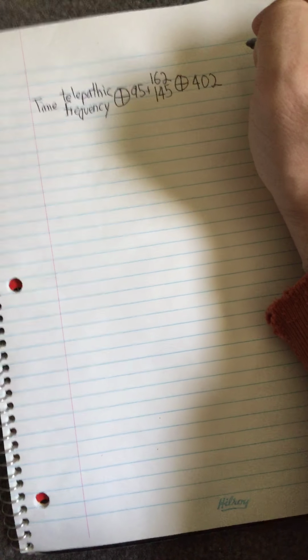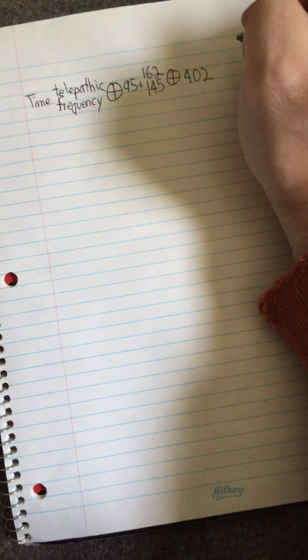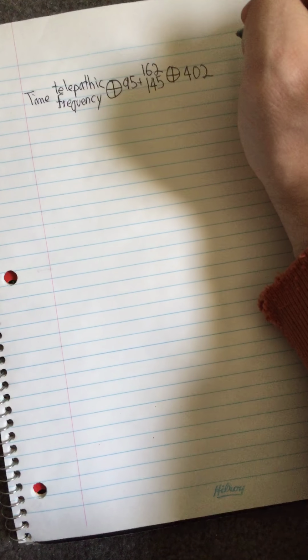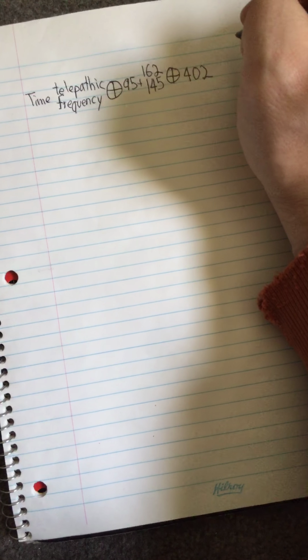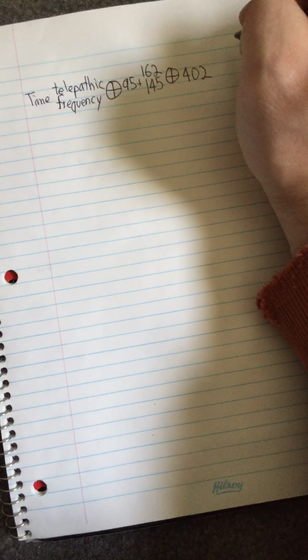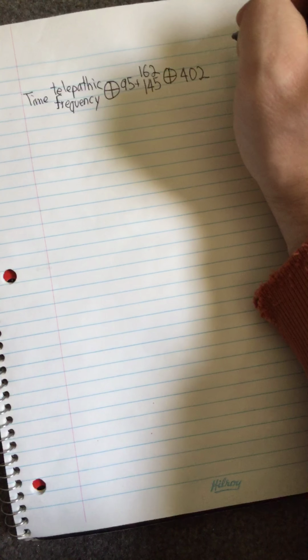Yeah, I always try to do these manually. Also got to double check all the time. Yeah, that looks right. Awesome. So the frequency is 402 today.